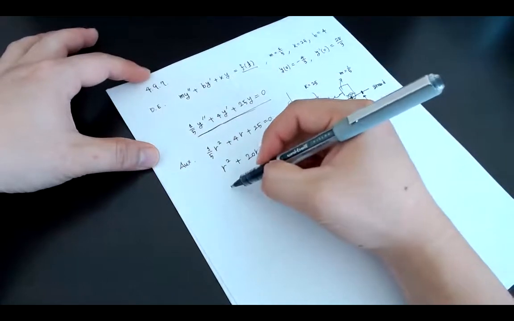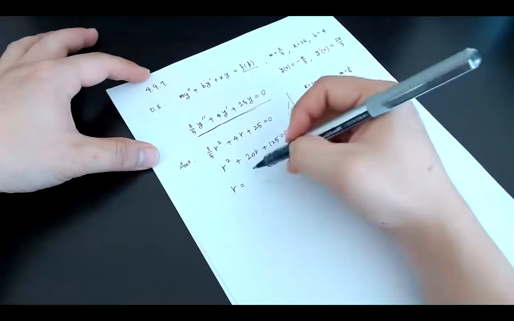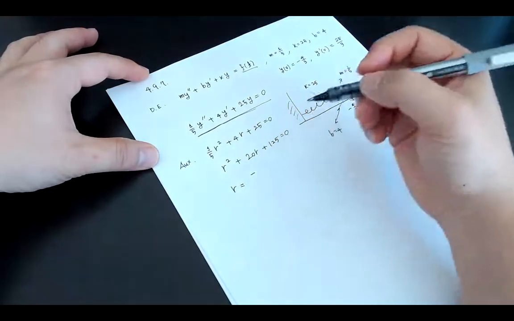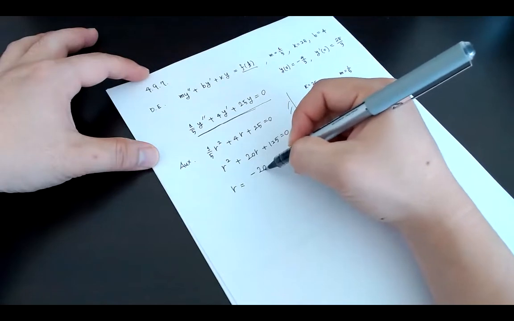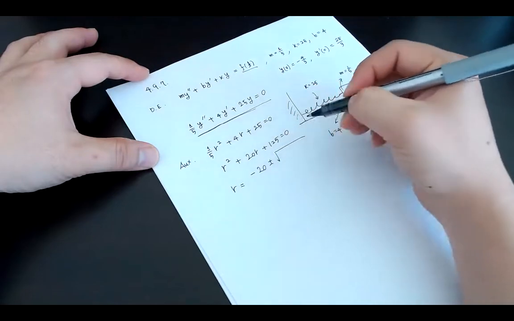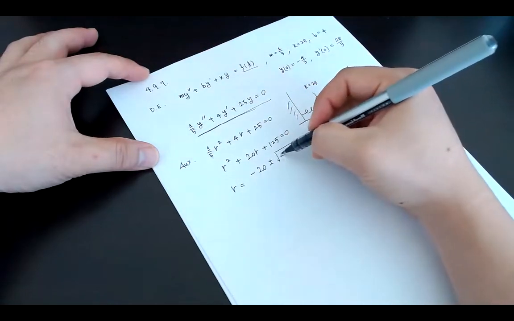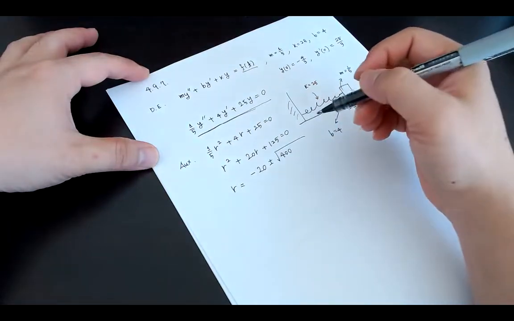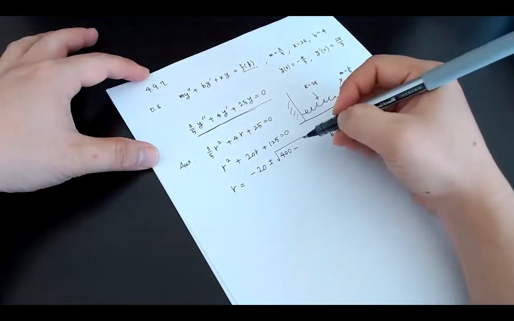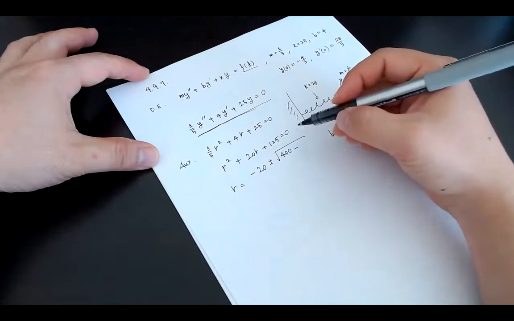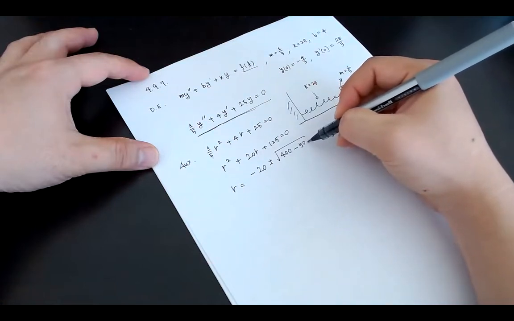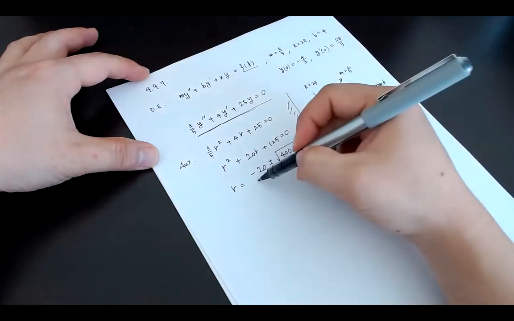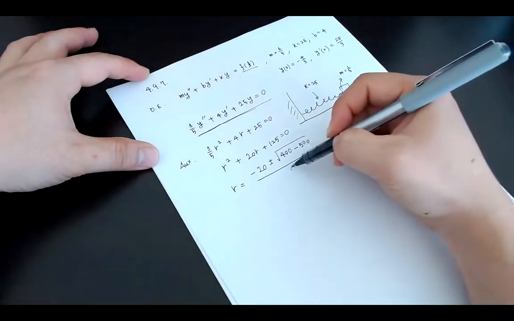So r is going to be negative 20 plus or minus the square root of b squared, which is 400, minus 4ac, which is 500, over 2a, which is 2.